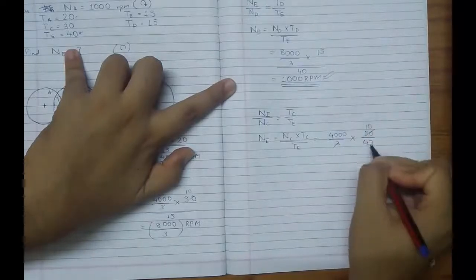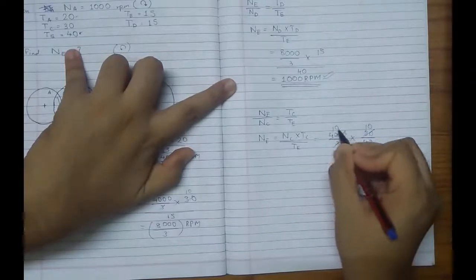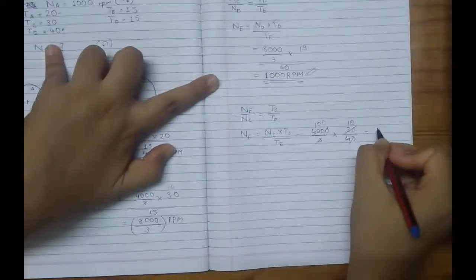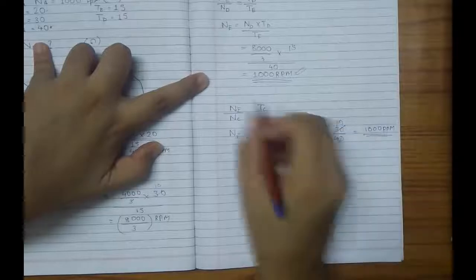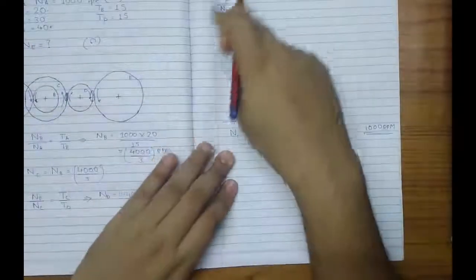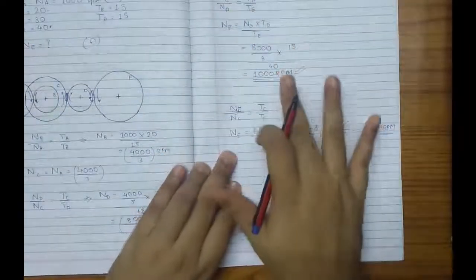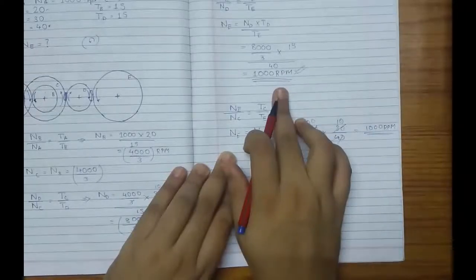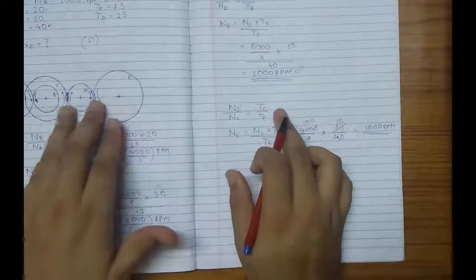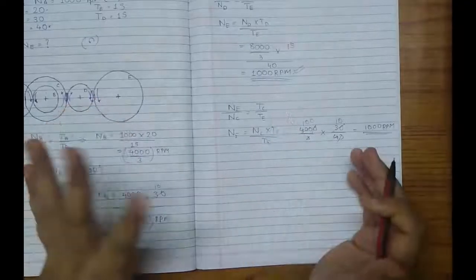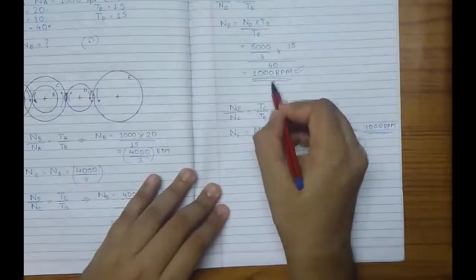So this gets cancelled. 10, 100, you get 1000. So you got the same answer, but in this case we just skip one step. But no problem, you can go with the longer method. It is better to go with the longer method because it is definitely correct. You might make a mistake whether or not it is in a simple gear train or not. So this is the best method to do this sum.